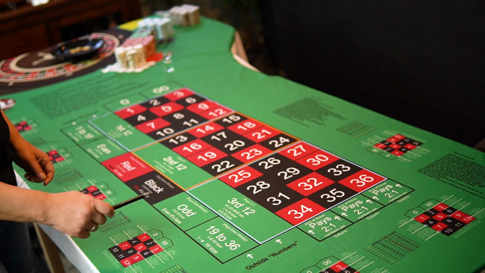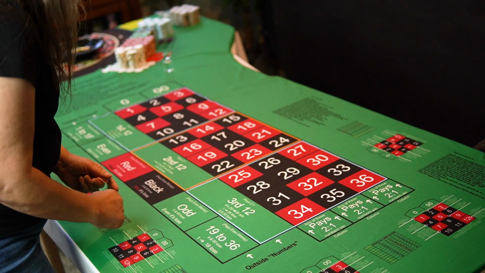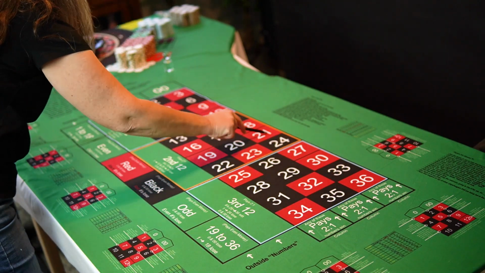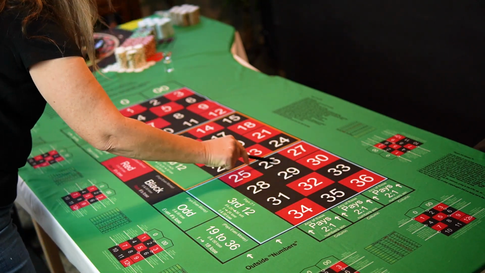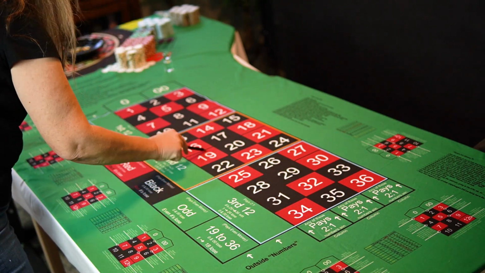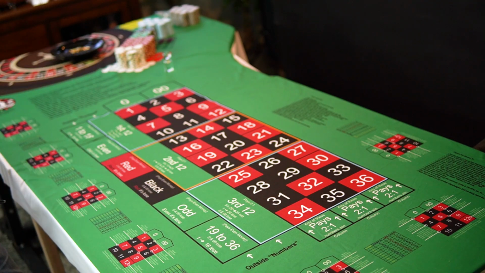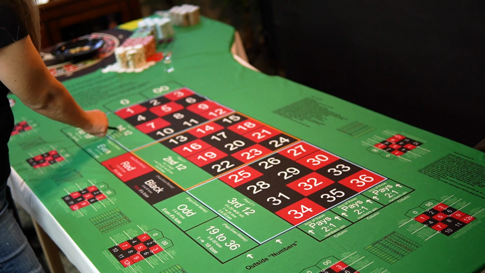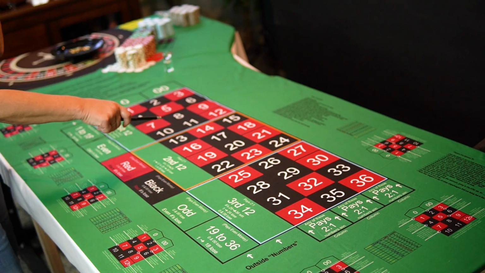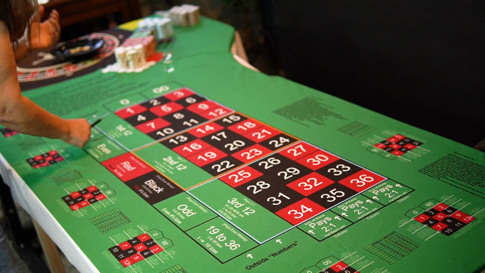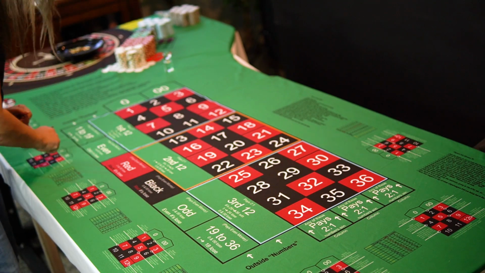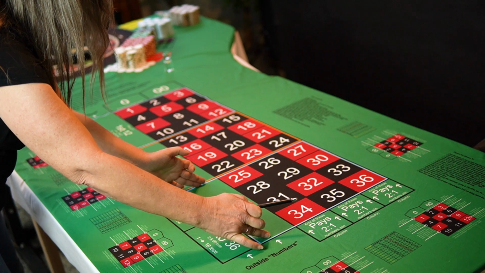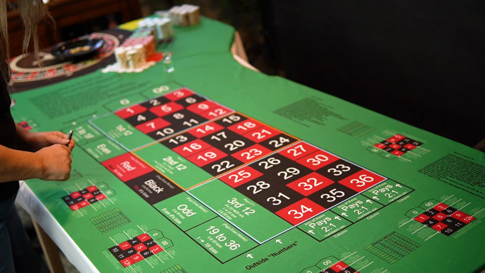Okay. These are called columns. There's 3 of them. This column is all of these numbers here. This one is all of these and all of these. It does not include 0 and 00. The first 12, we have them color coordinated to make it easier for you, is going to be this section right here, this section, this section. Again, 0, 00, not included.